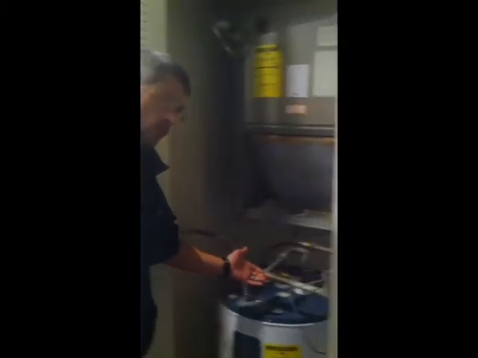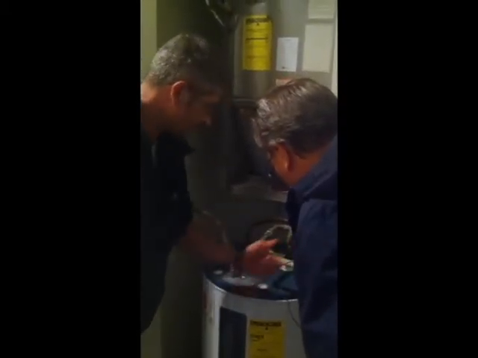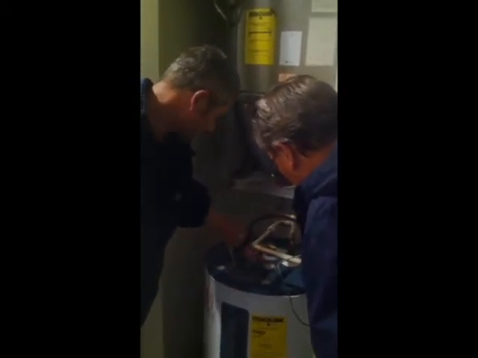Then you just want to check the water heater, check the top lines, make sure there's no active water leaking from the valve or any of the connections or the drain. Okay.